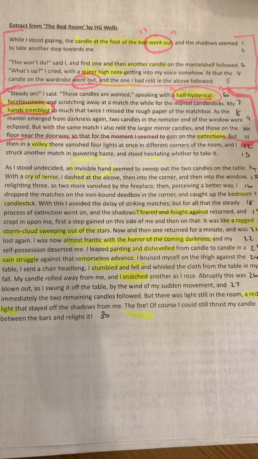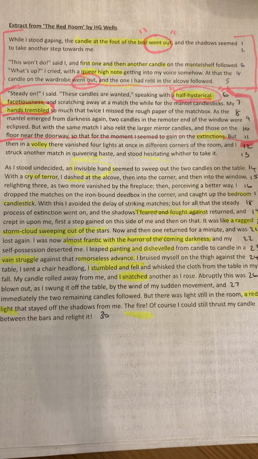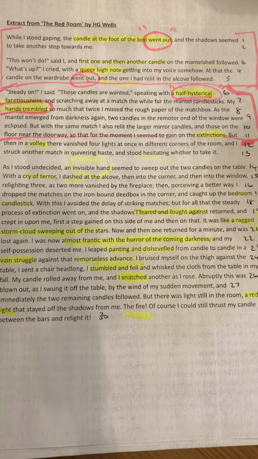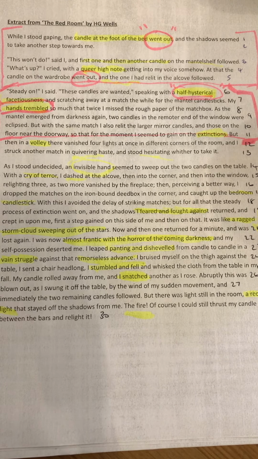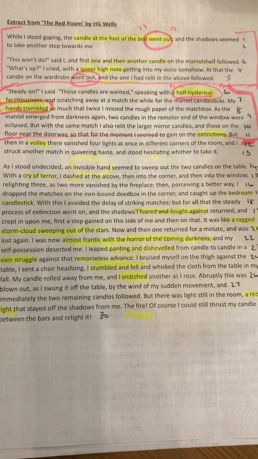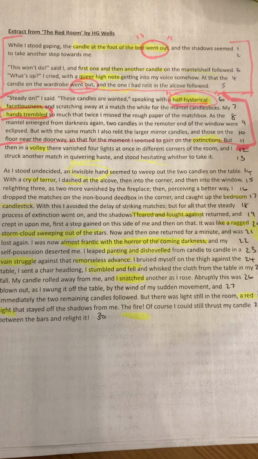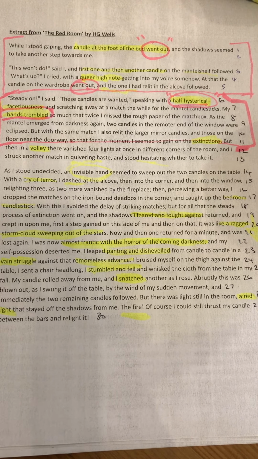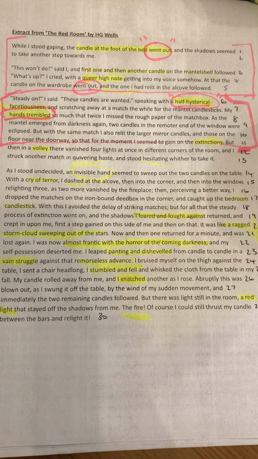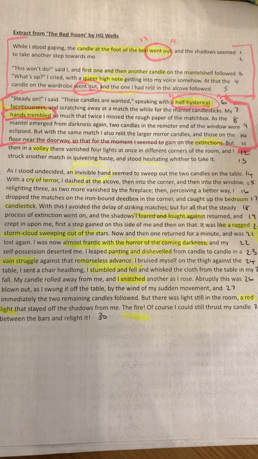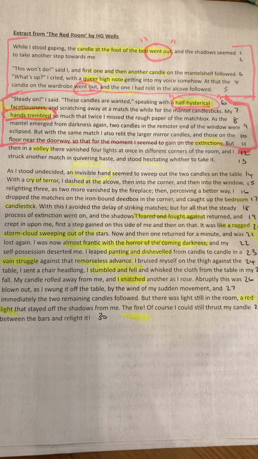You will always have a selection of text, and you will always have this idea of looking at language and structure to show something. It's really, really important that you talk about language and structure. If you only talk about language techniques, you will only get 2 marks. If you only talk about structure, you will only get 2 marks. This question is worth 6 marks, so you need to make sure you've written at least a paragraph on each of them.